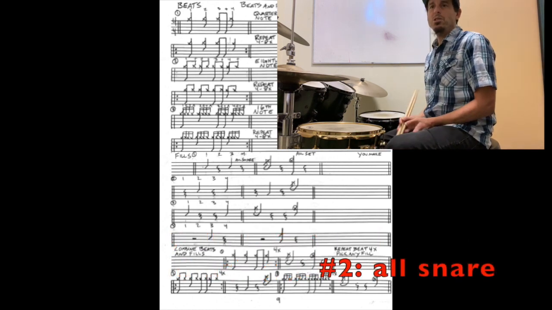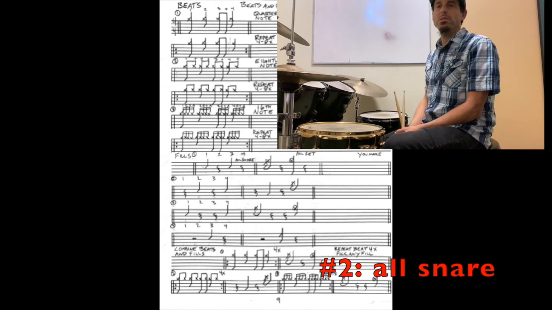Okay, for fill number 2, we're going to have a snare on beat 2 and 4 with a quarter note rest on beat 1 and 3.